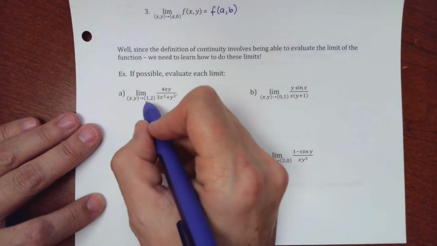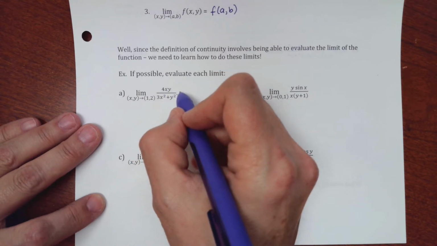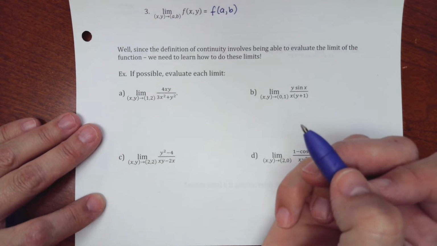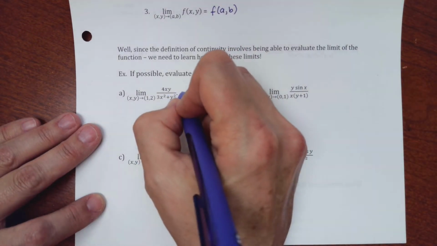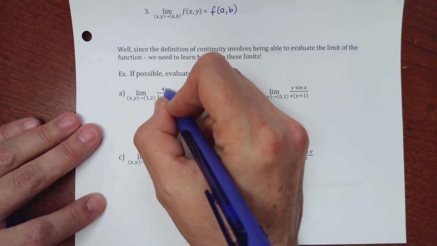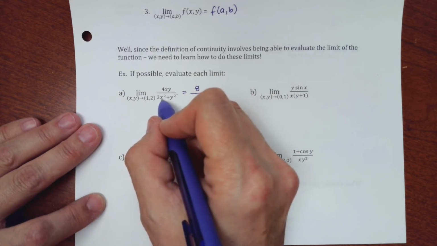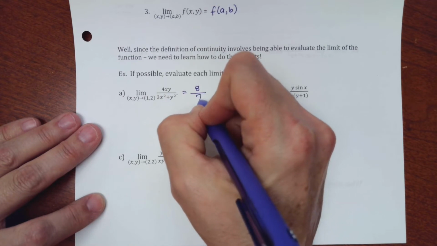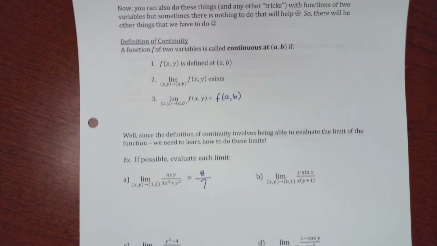So here we go. I plug in 1 and 2. If I plug in 1 and 2 here, I end up getting 8 on top, and I plug in 1 and 2 down below, I'm not going to get 0, which is basically what I'm worried about. When the denominator is 0, I can't do anything with that. So this is just basically a plug-in. I plug in 4 times 1 times 2, so that makes 8 up top. And the bottom, 3 times 1 squared, so 3, plus 2 squared is 4. So 3 plus 4 is 7 down there. All right, so that's just a regular old easy peasy.